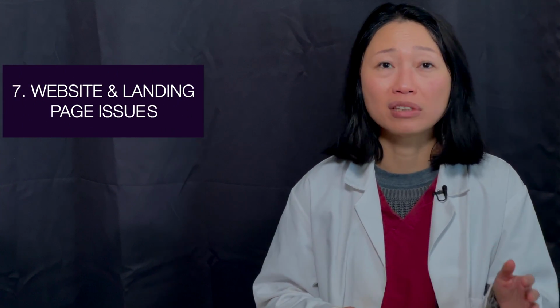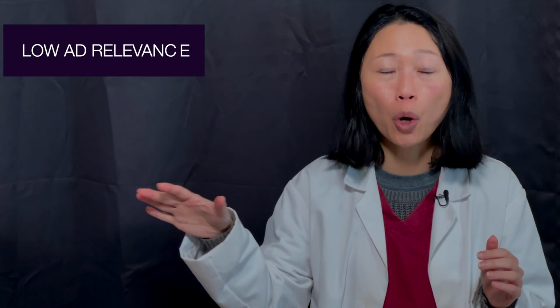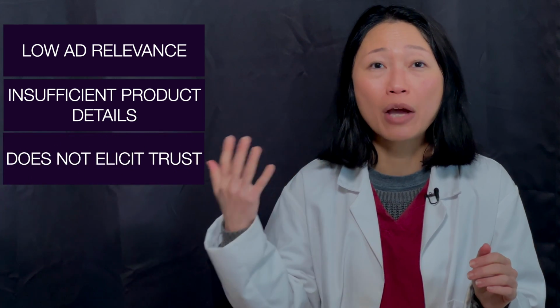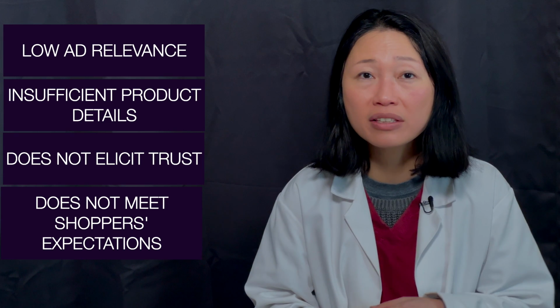The seventh category that I want to talk about is website and landing page issues resulting in an unprofitable or non-converting campaign. If your landing page is not aligned to your ad, so if someone clicks on your ad and comes to your store and sees a product page that has nothing to do with your product, or it's not giving enough information, or it's not convincing, it's not trustworthy at all, or it's not in line with the shopper's expectations, this will result in them not deciding to buy.